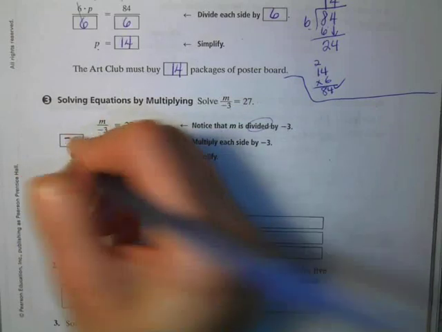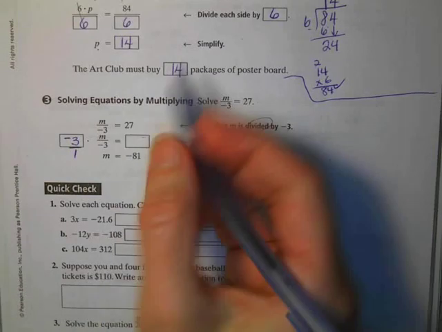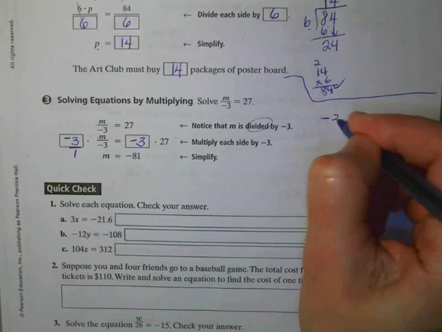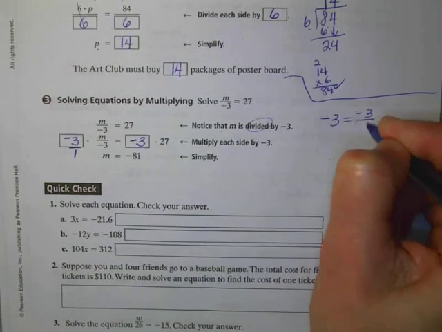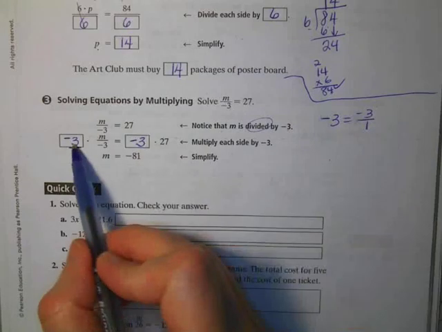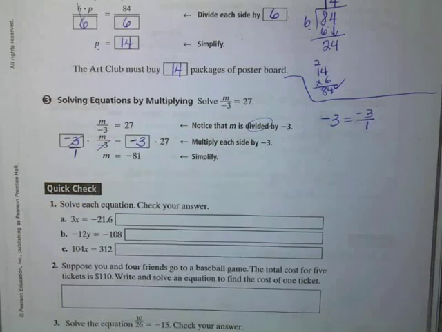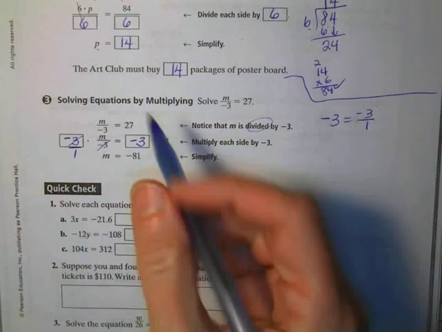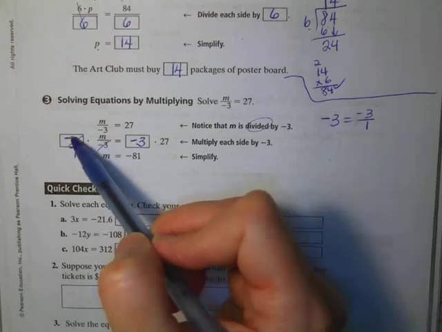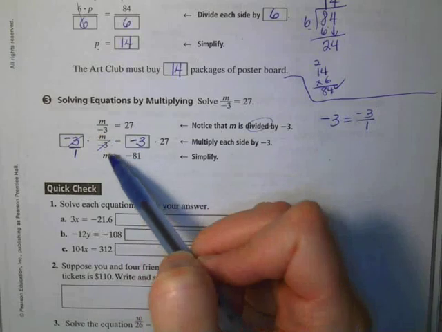So I'm going to write negative 3. Some kids like to write negative 3 over 1, and I'll explain in just a moment why. And then I'm going to write my negative 3 over here as well. Remember, negative 3 and negative 3 over 1 are 2 different forms of the same number. So that's okay to do that. The reason that it's sometimes handy to do this is because then you understand the cross-canceling that we've worked on before. Basically, I'm dividing by negative 3 and multiplying by negative 3. It allows me to cross-cancel them out.